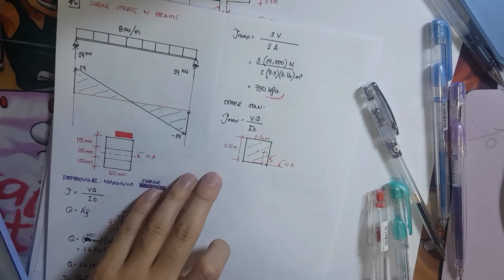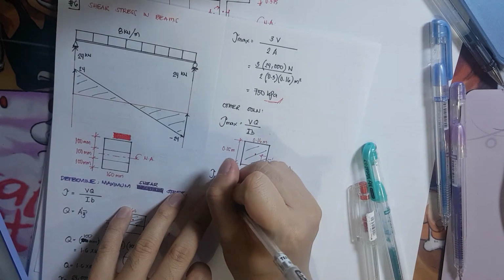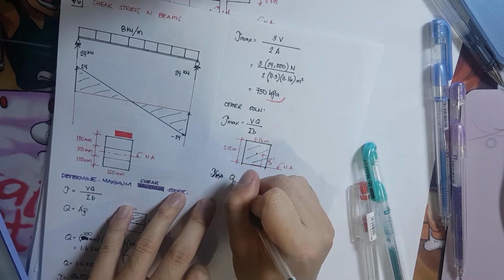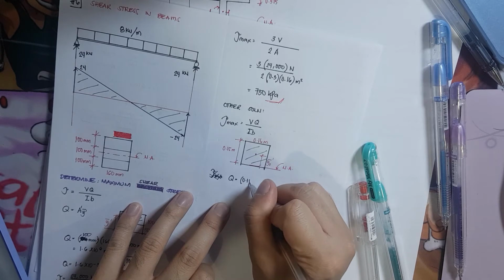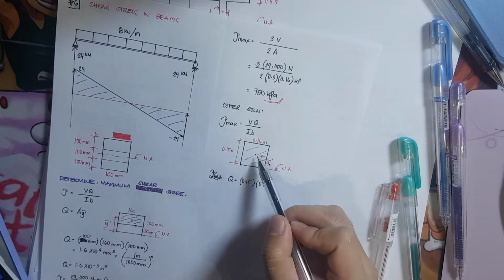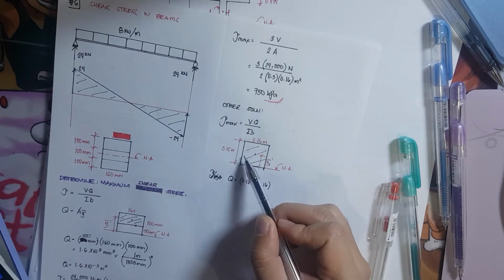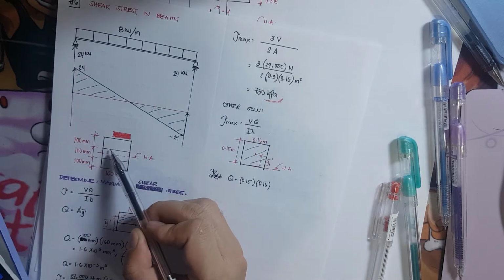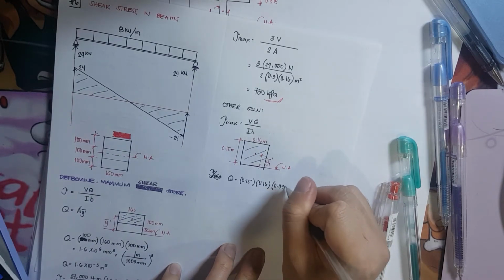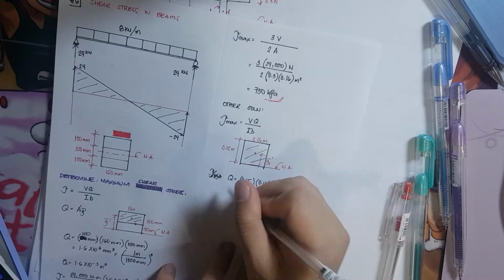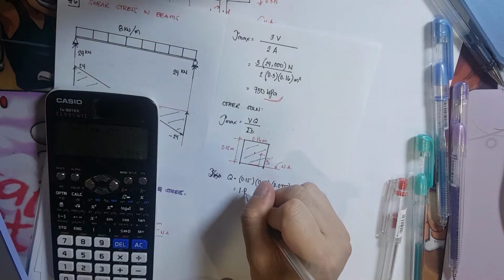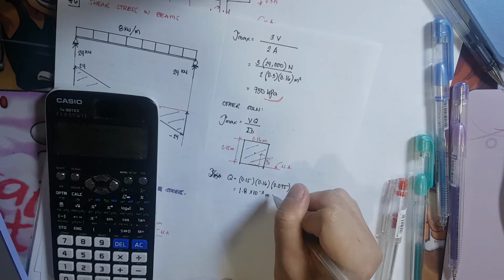Okay? So, substituting shear or tau max, no. We still need to solve for the Q. So, Q is equivalent to the area of 0.15 times 0.16 times the lever arm. So, this is 100, this is 50. Take note, that is 50, that is 100. Okay? So, half of 150 is 0.075. Okay? So, Q is equivalent to 1.8 times 10 raised to negative 3 cubic meter.